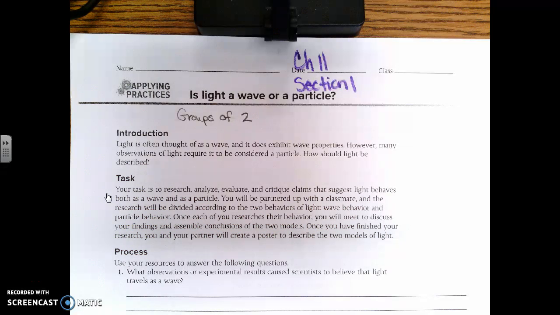Once each of you researches their behavior, you will meet to discuss your findings and assemble conclusions of the two models. Once you have finished your research, you and your partner will create a poster to describe the two models of light. So let's talk about the poster. There will be just one poster that will depict both of your findings. And remember, your grading is based on how well you researched, how did you analyze that research, how did you evaluate both the research that you did and the research you were given by your partner, and how well did you critique the claims that were suggested.